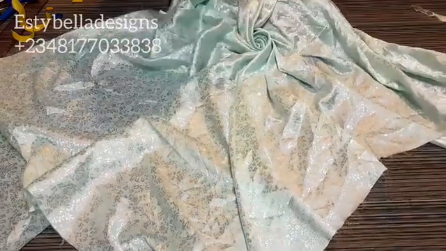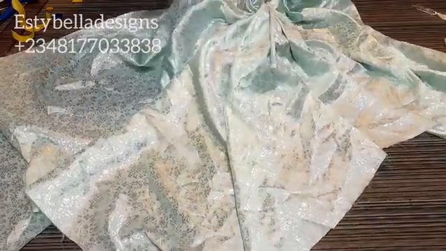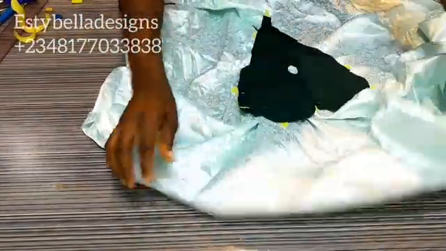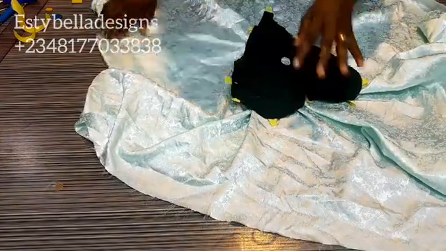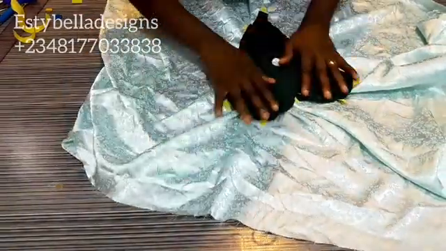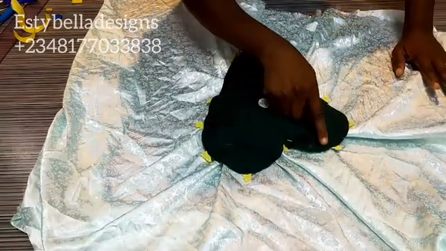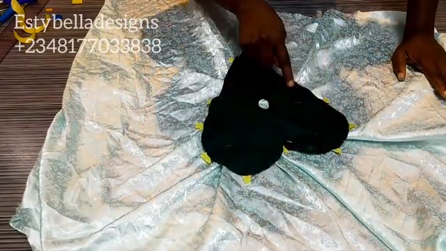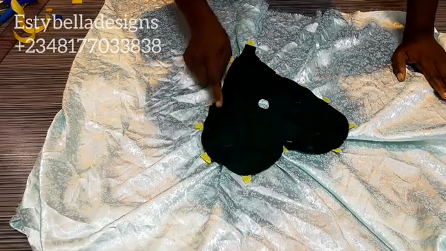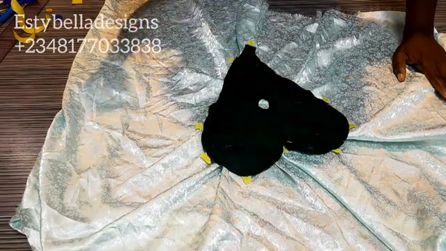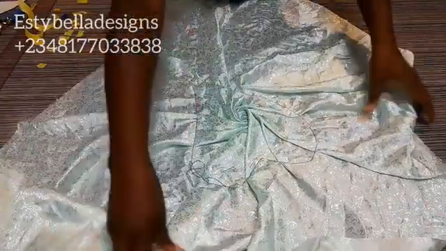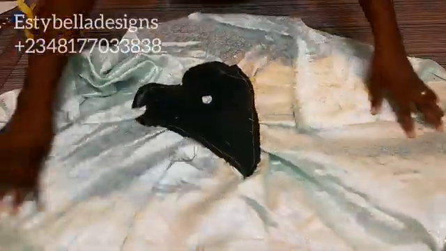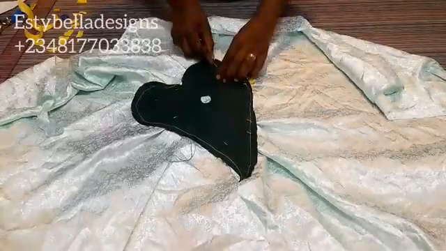So by the time we turn it over, I'll just go to my sewing machine and sew here around like this, just to hold it down. So let me go to my sewing machine and sew it. So guys, after sewing it, this is what it looks like. I'll just turn it to the back and trim off the excess.